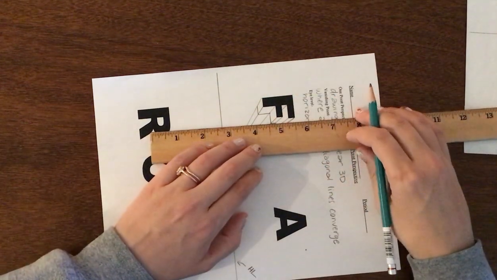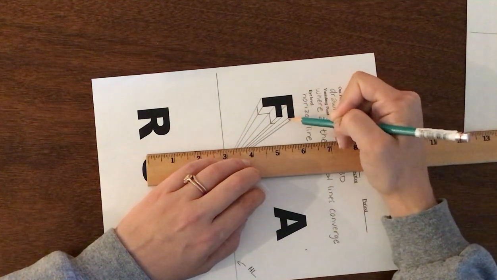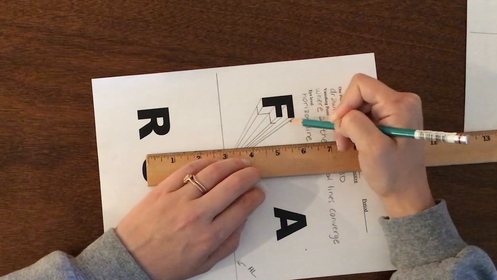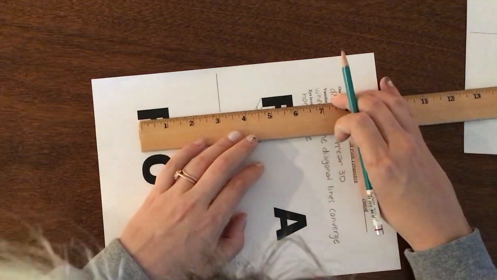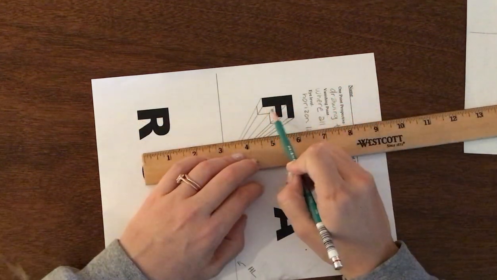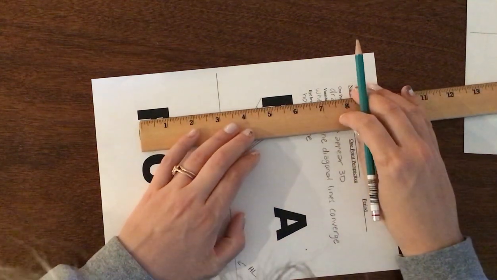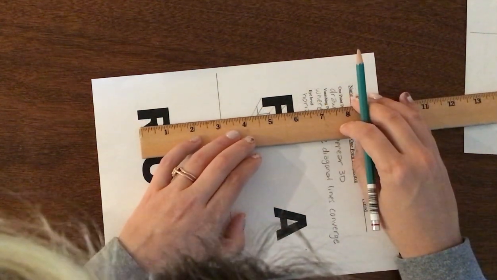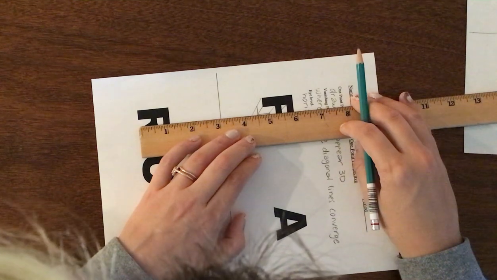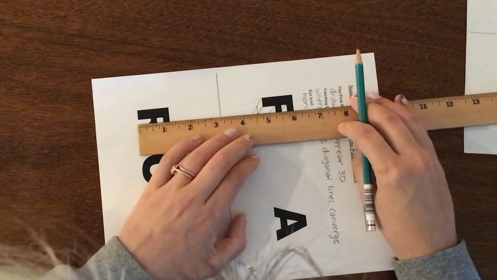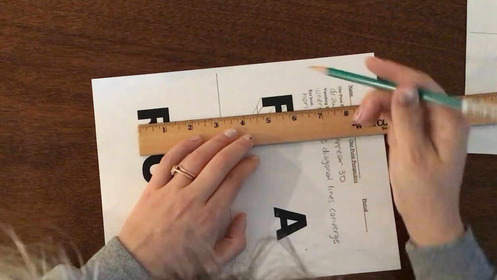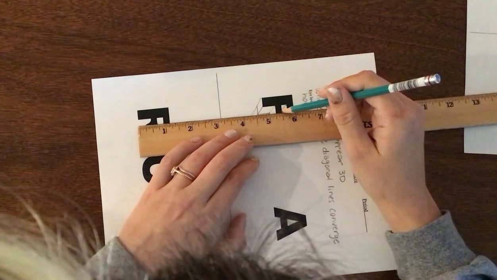Now to find this back edge, we need to find this edge first. So if I take this out, let's see, it would stop there.